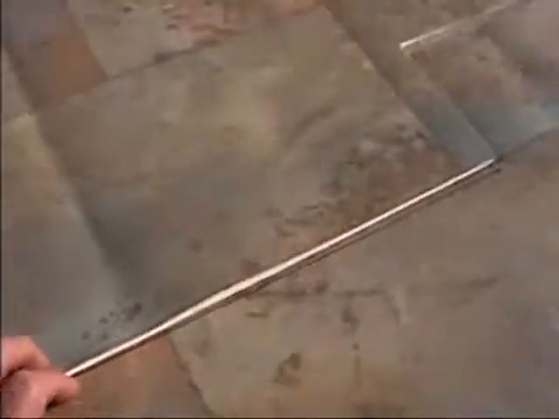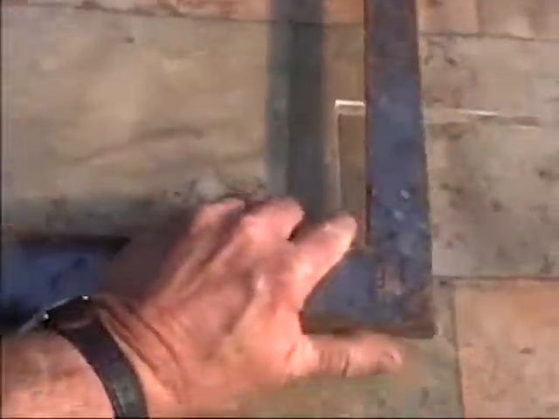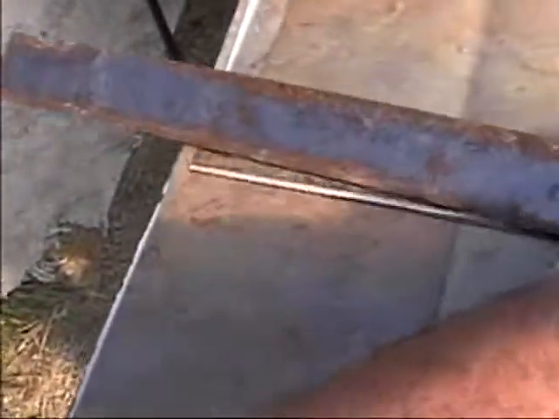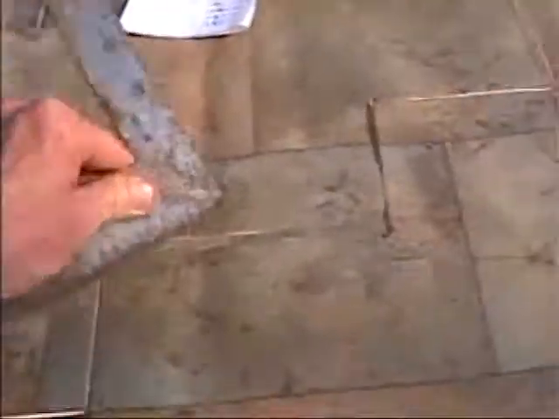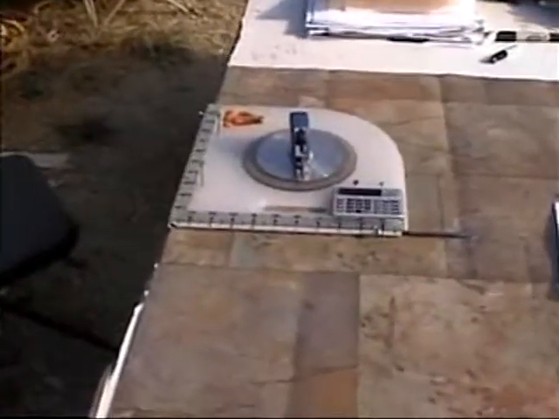So anyway, I've marked out all these points, and you simply get a straight edge, and you connect the dots, draw your line, do all that up there, and you cut it out. So we'll see how well it worked.